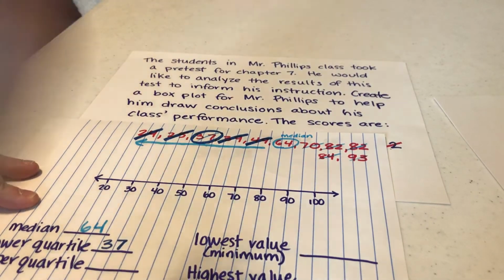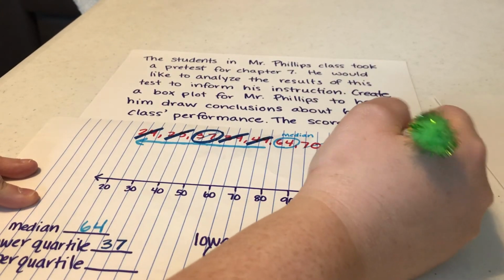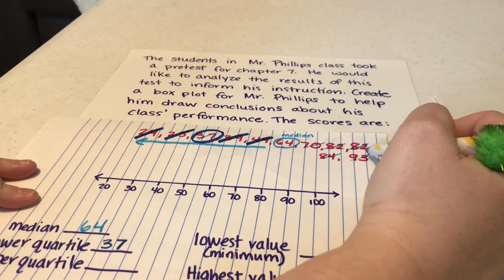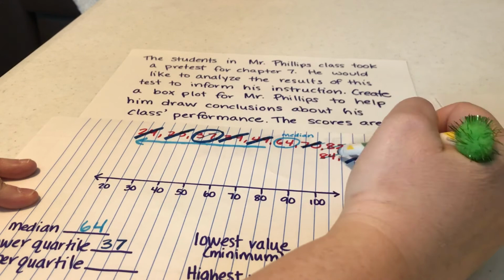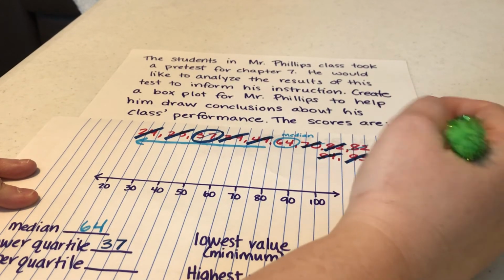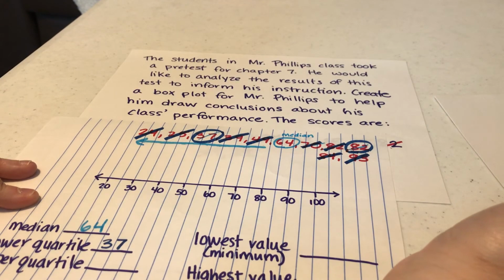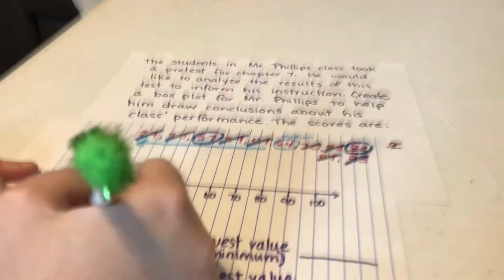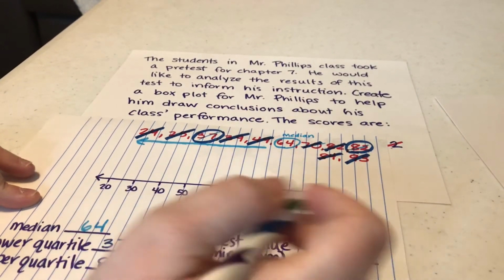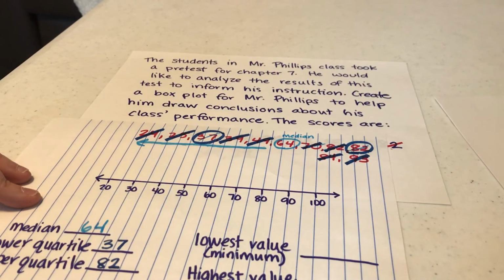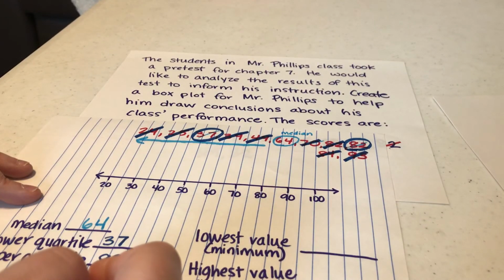I'm going to do the same for the upper half. Here are my upper half numbers. Remember, be careful, cross them off from the back and find that middle number. See how I did that in order? Okay. And the median of my upper set of numbers is 82. That's called my upper quartile. Sometimes they call it Q3. I'll talk about that in a second. So my upper quartile is 82.